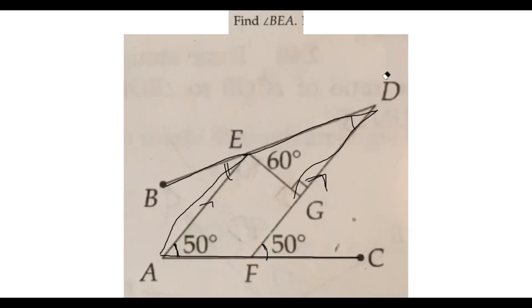And I won't have you do this since it's pretty simple. This is 90, this is 60. So the last angle must be 30 degrees since all the angles add to 180. So this means that angle BEA is also 30 degrees.